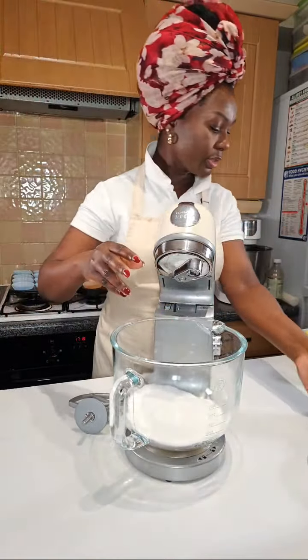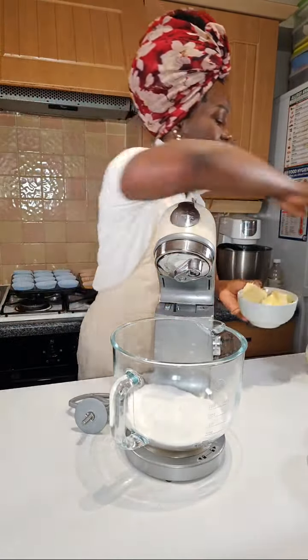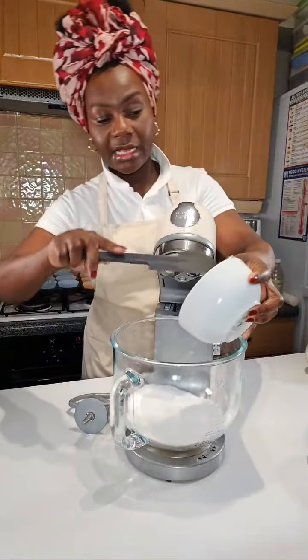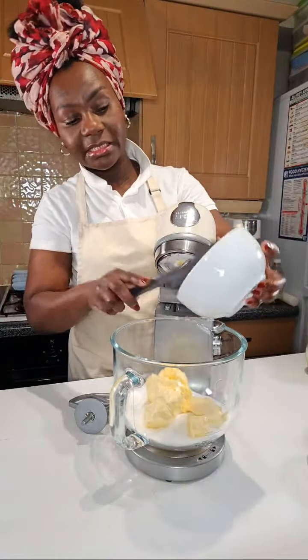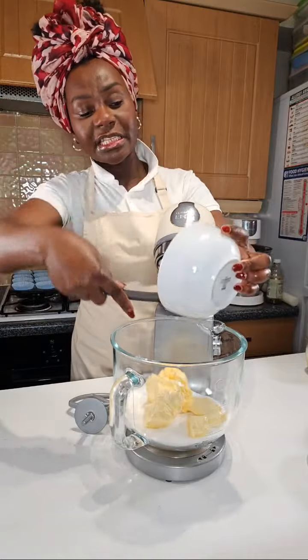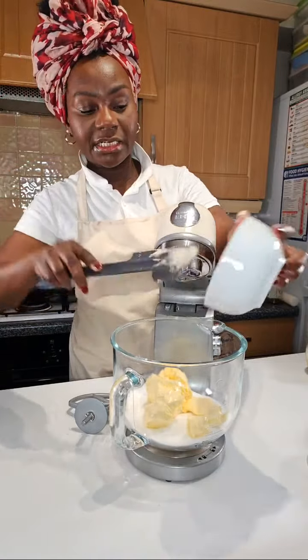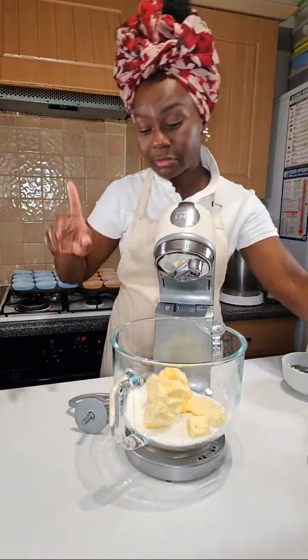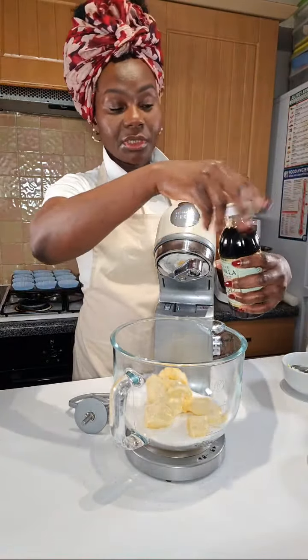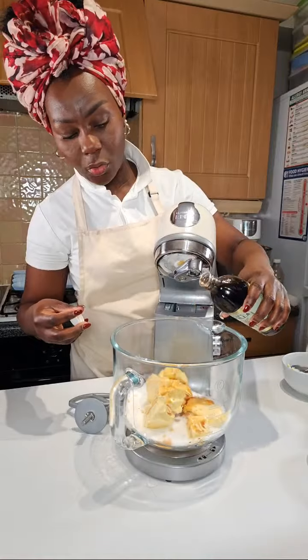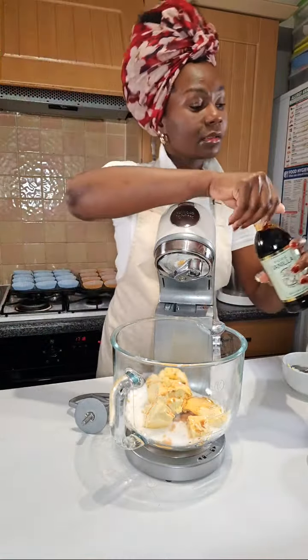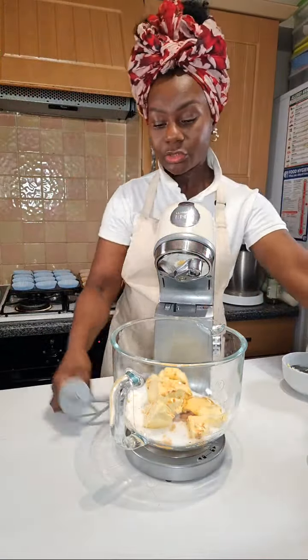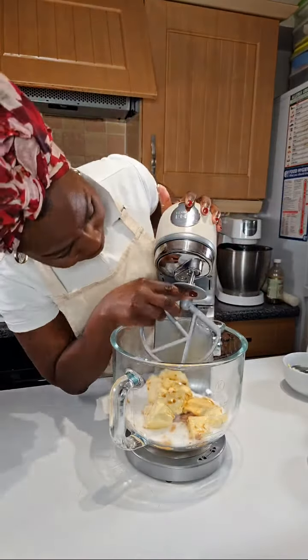We have the sugar, which goes in, and I'm gonna add the butter here. Of course, as always, ensure your butter or margarine is at room temperature so that it creams well. Another thing is that this recipe can be swapped parts for oil if you like, but I'll probably come back and create that tutorial also.